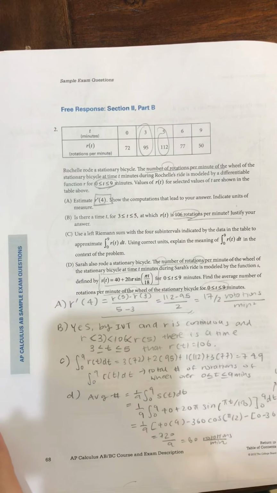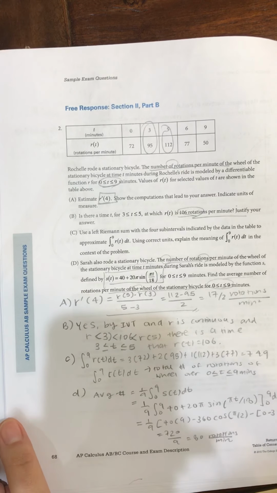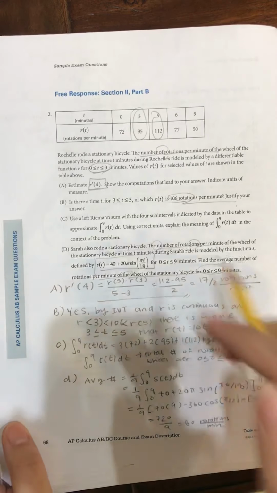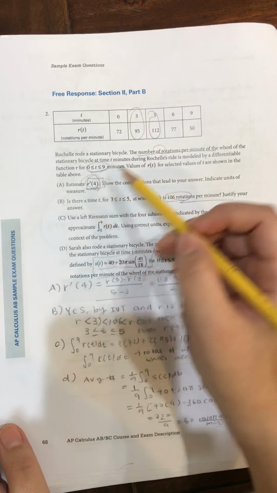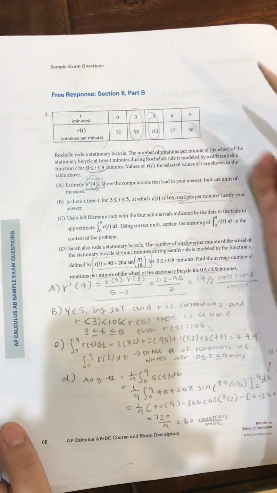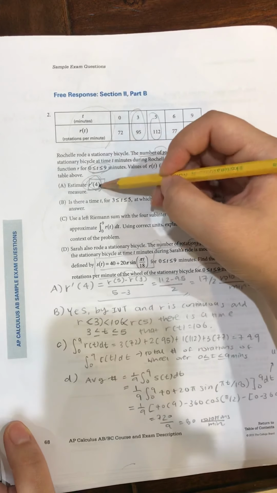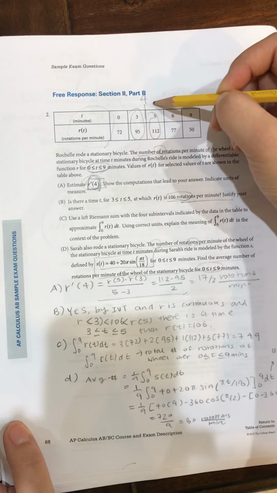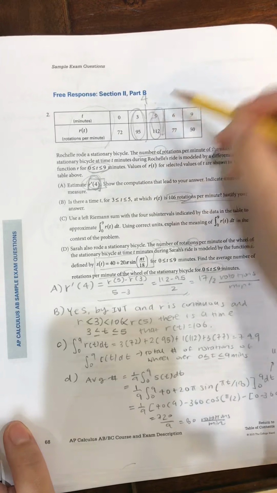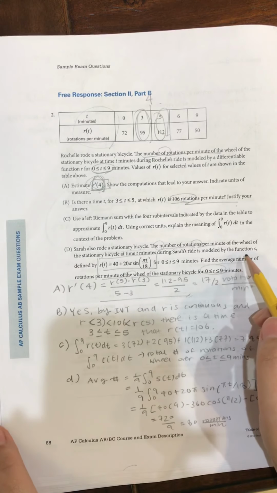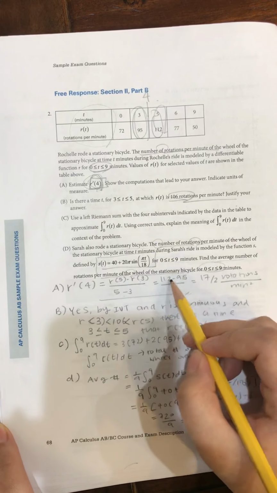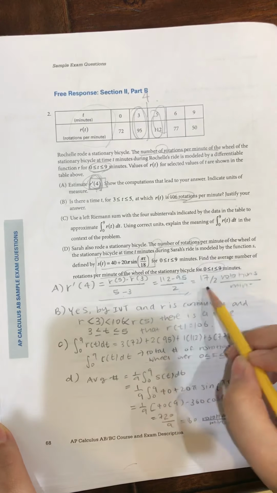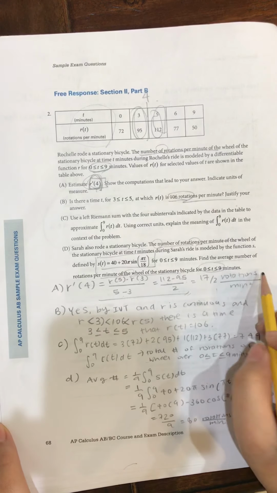Number 2 focuses on using the table to find different intervals and average numbers. For A, it's asking us to estimate r prime of 4. In order to estimate r prime of 4 from a table of the original function, we have to find the slope. Since 4 is in the middle of 3 and 5, I used these two numbers to calculate r prime of 4. I used the slope formula, r of 5 minus r of 3 over 5 minus 3, so I did 112 minus 95 over 2, and from there I got 17 over 2 rotations per minute squared.